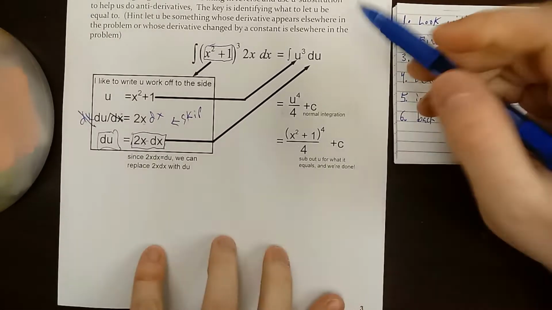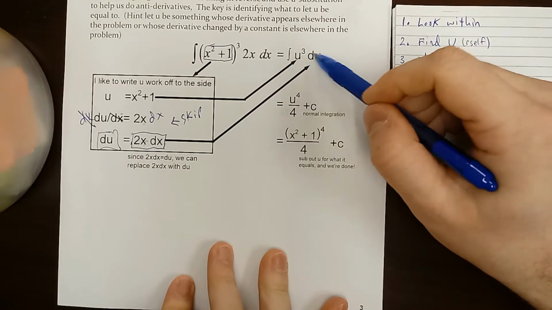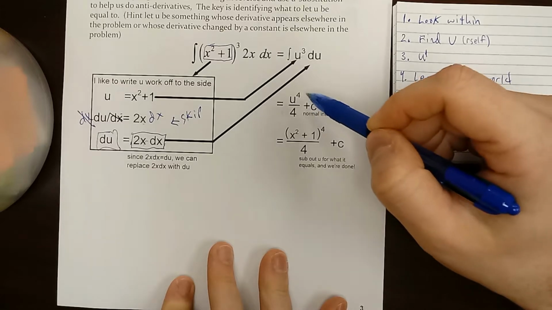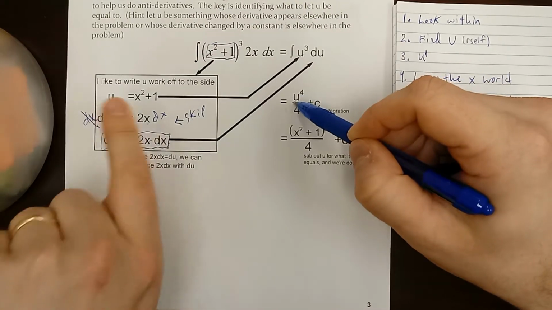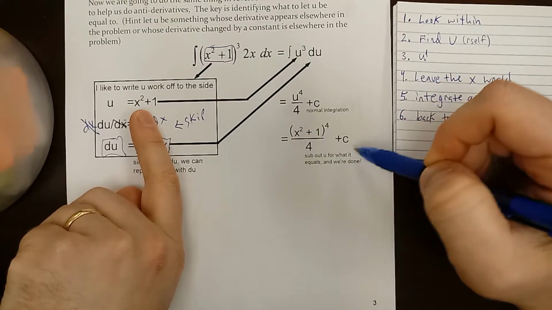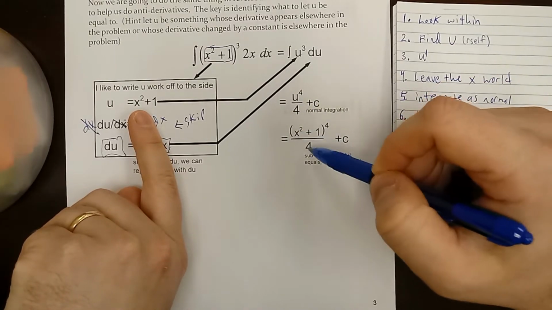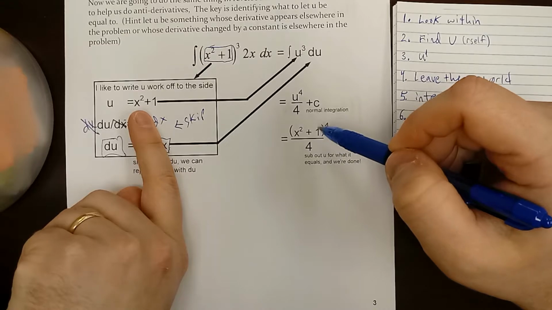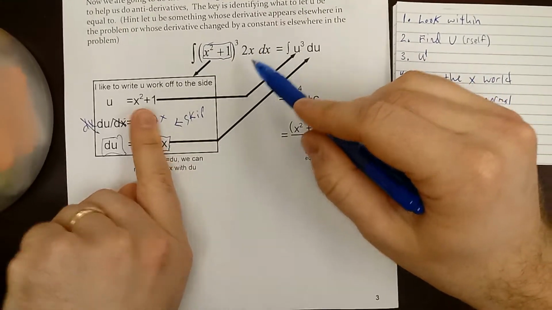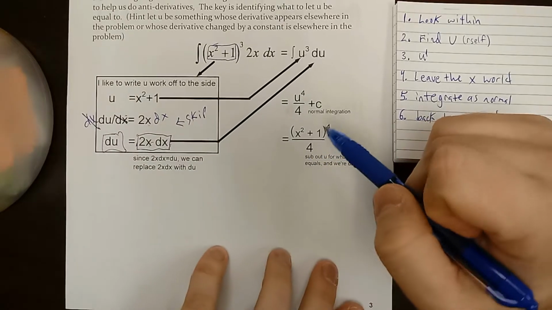So you'll notice we took the u cubed du, u to the 4th over 4 plus c. And then we just go, well, wait, what was u? U was x squared plus 1, and we just drop it back in. And this is a technique to get around integrals that we're not sure what they do. It takes care of all the little bits and pieces.